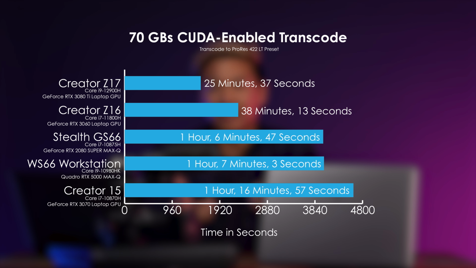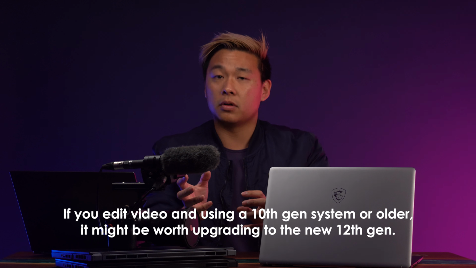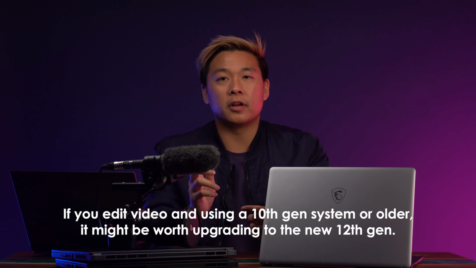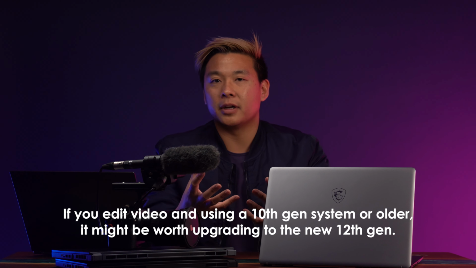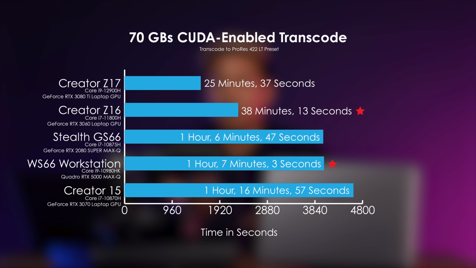It leaves me speechless. I'm still stunned about just how fast the Z17 was able to complete everything. The key takeaways I would say are, yes, CUDA acceleration is still faster and it'll help save you time, especially if you add it up over the long run. But I think the more important takeaway is, if you're running a system that's 10th gen or older, and you spend a lot of time waiting for progress bars to complete, a lot of video exporting, things like that, it might be worth considering upgrading to 12th gen. Heck, even 11th gen. Comparing the results from my WS66 to the Creator Z16 with the 11th gen CPU and a 3060, that was about a 20-minute difference.